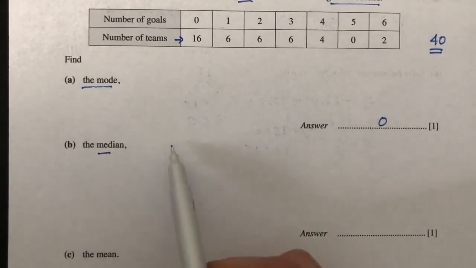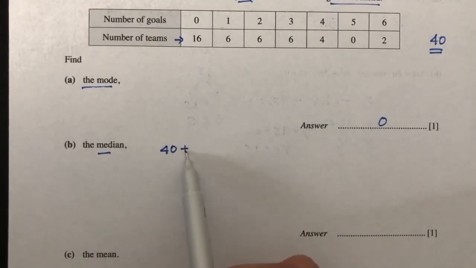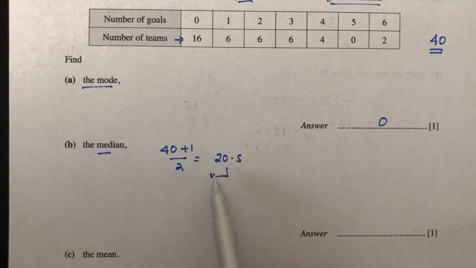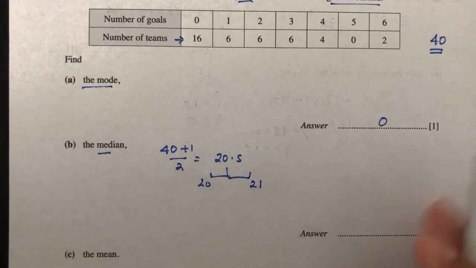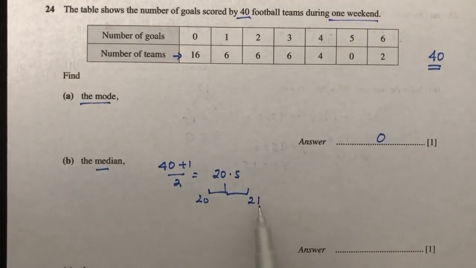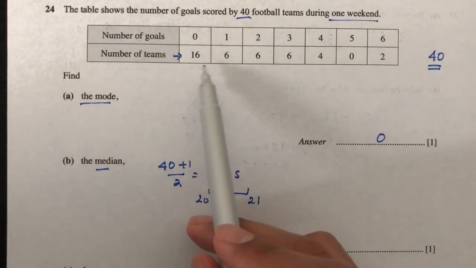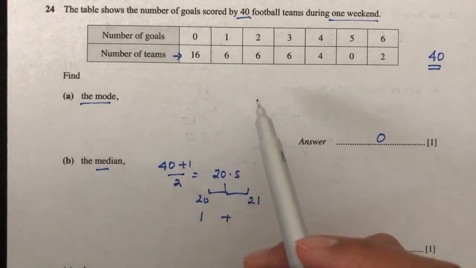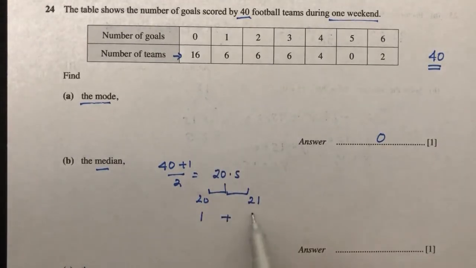Find the median. So we have to do 40 plus 1 divided by 2. That will be 20.5. So what is before 20.5? It is 20. After is 21. So where are those two values? So the 20th element will be 1, plus the 21st element will also be 1. So 1 plus 1 divided by 2 will be 1. So median will be 1.